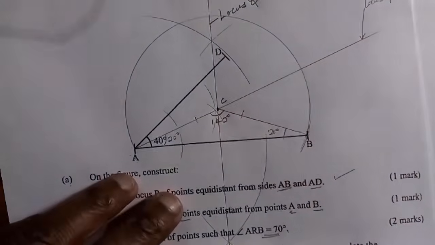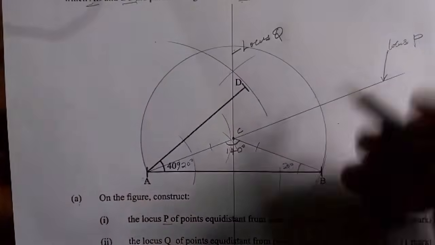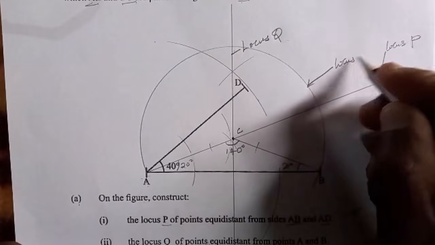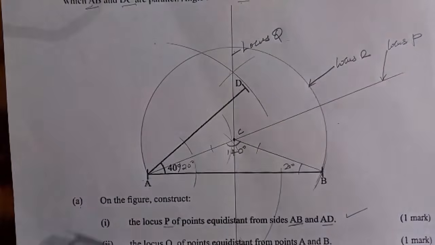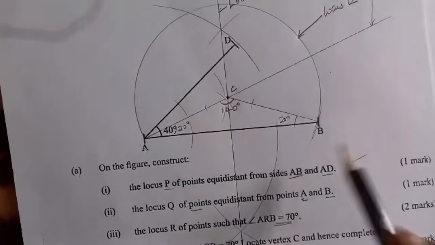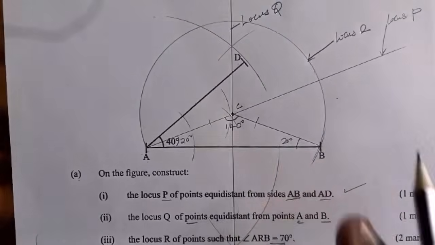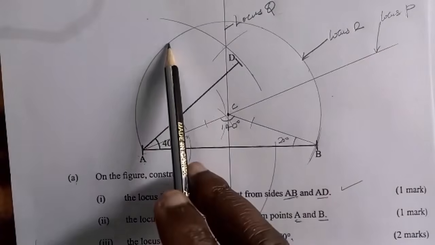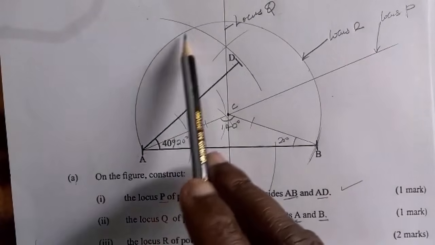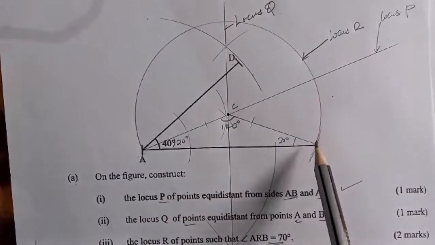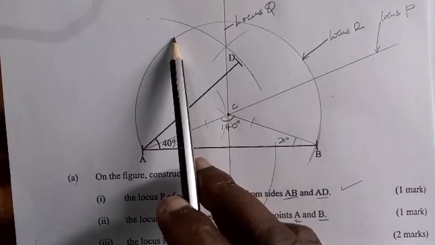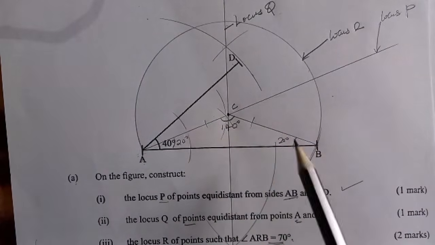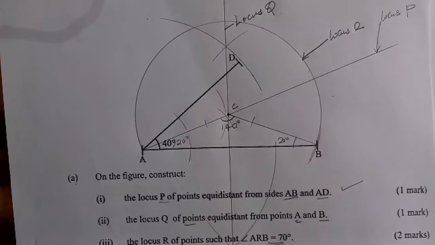And this now will be locus R. Any angle that you form from point A to any point of this circumference to B will be 70 degrees. So that is the locus R.